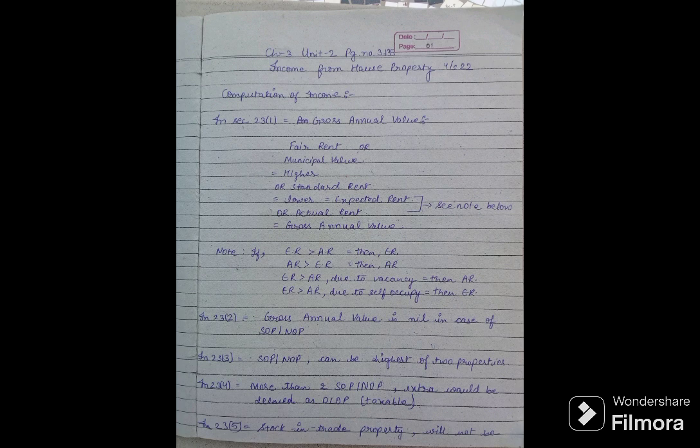If expected rent is more than actual rent and no other information is given, then expected rent is the gross annual value. If actual rent is more than expected rent and no other information is given, then actual rent is the gross annual value.